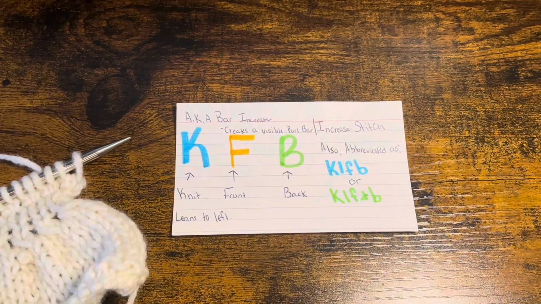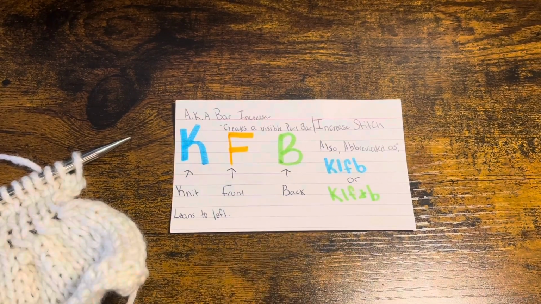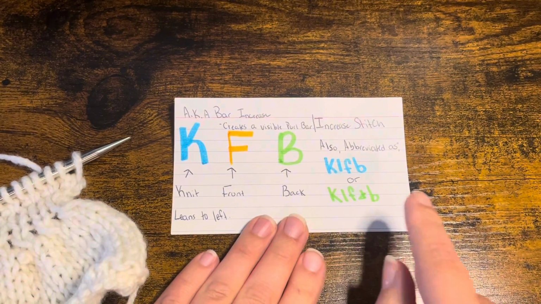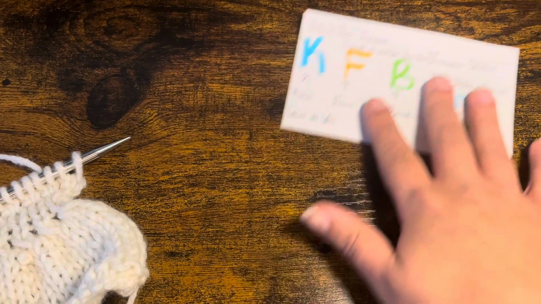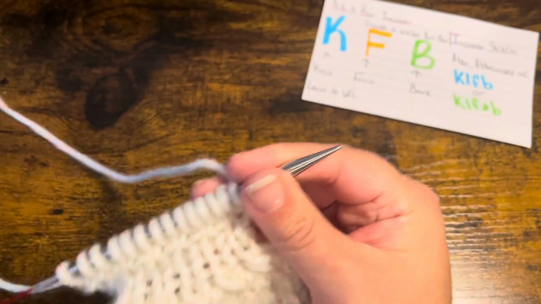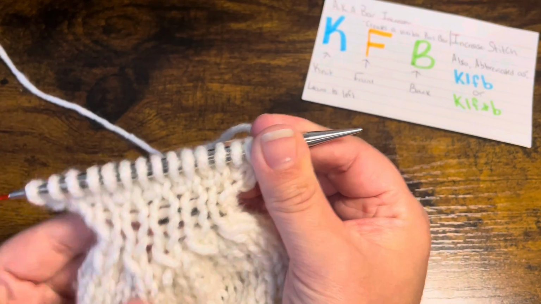Some abbreviations that you will also see are K1FB, which stands for knit 1 in the front loop and then knit it into the back loop. Or you will see it as K1F and B, which all stands for the exact same thing. And again, it does lean to the left. So are you ready to learn how to do this stitch, or make sure that you are doing this stitch correctly? I have a little swatch here that I've been playing around with a few different increasing and decreasing stitches.